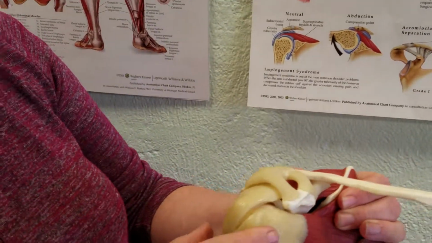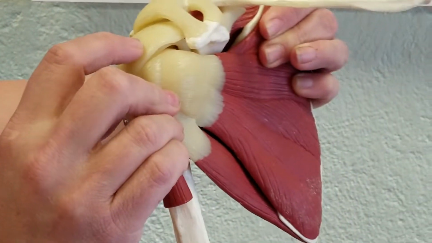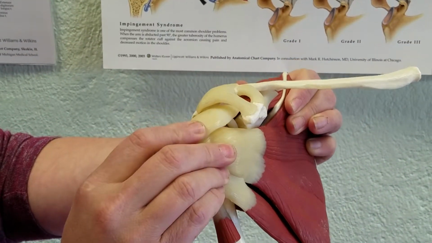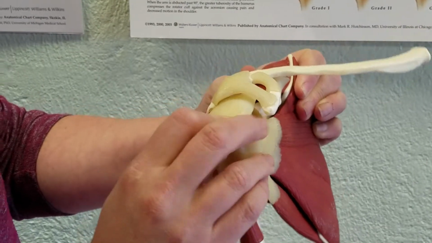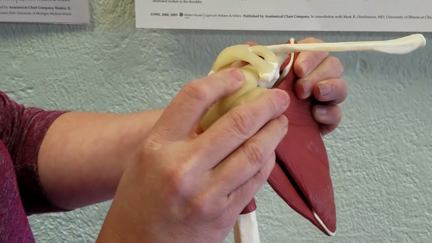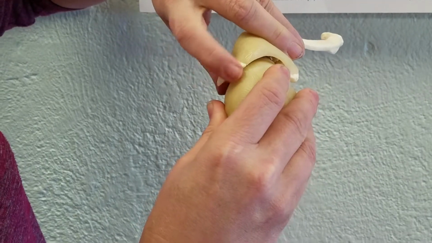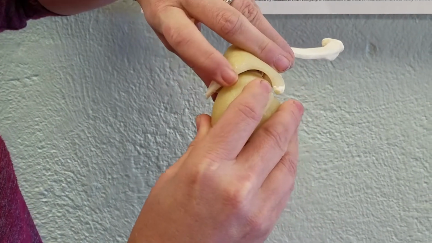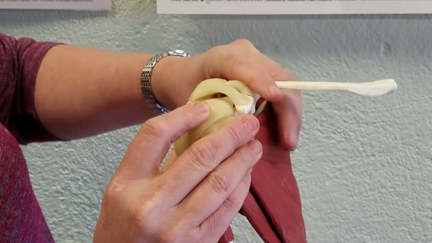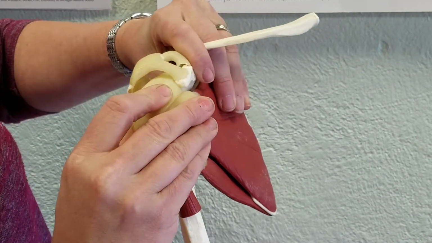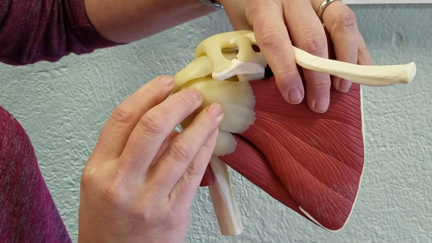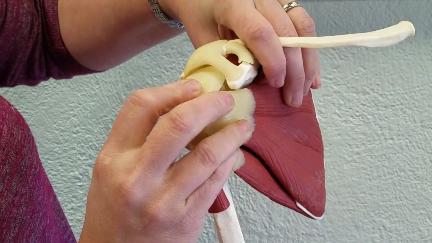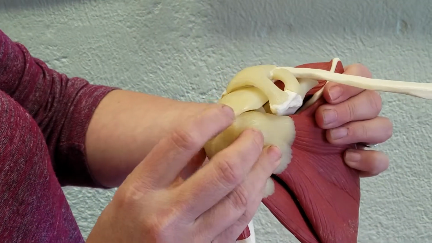So in the normal movement of a shoulder, the humeral head is shifting backwards and forwards like this. And over time, many of us develop bone spurs along the processes here. And over time, those bone spurs can cause rotator cuff tears. And this is kind of a natural process.